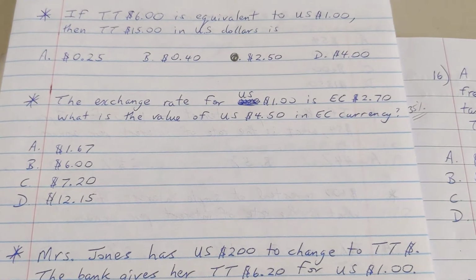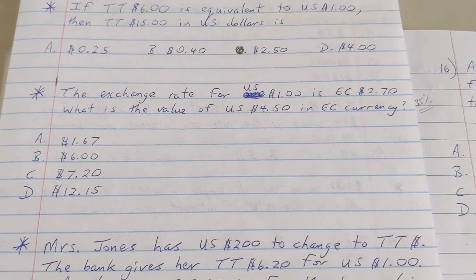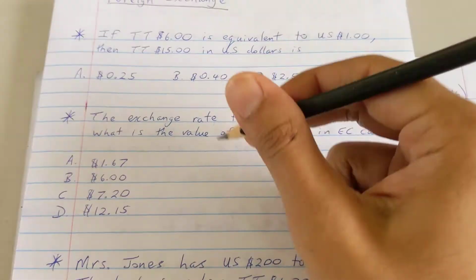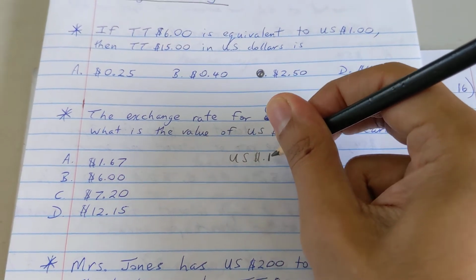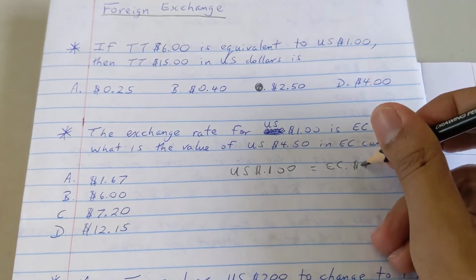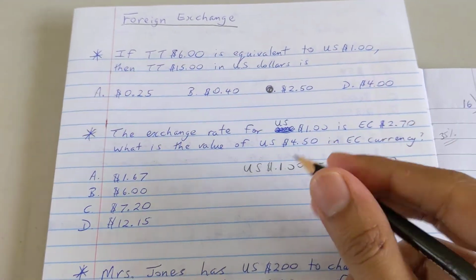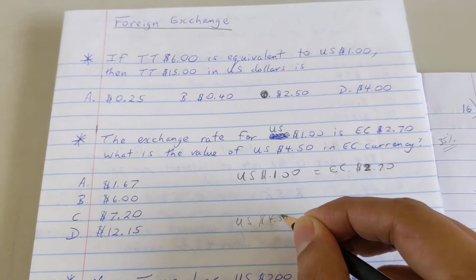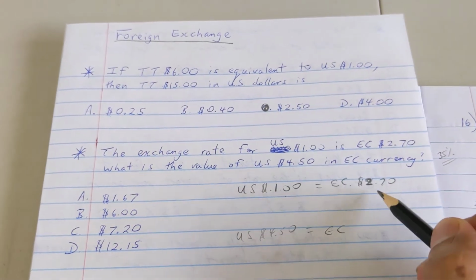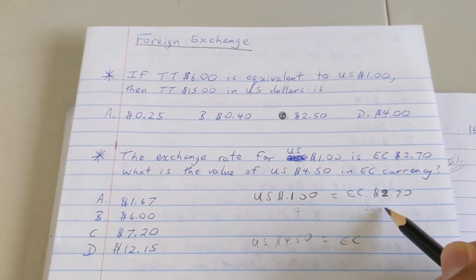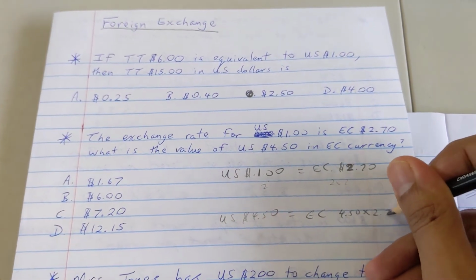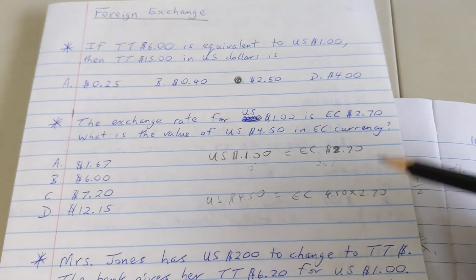This is another older question that repeated quite a bit. The exchange rate for $1 US is $2.70 Eastern Caribbean currency. What was the value of US $4.50? So here they tell me $1 US is EC $2.70, and I want $4.50 US in Eastern Caribbean dollars. So if this was $2, here will be 2 times 2.70. $3 will be 3 times 2.70. So $4.50 will be 4.50 times as much, because the price of one is 2.70 and I want 4.50 of it. So 4.50 by 2.70.